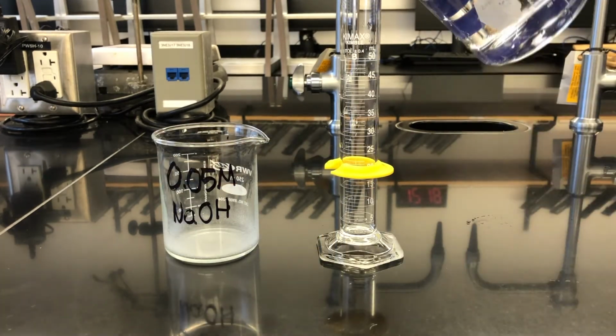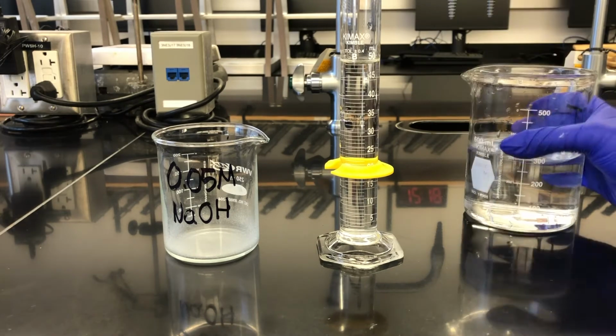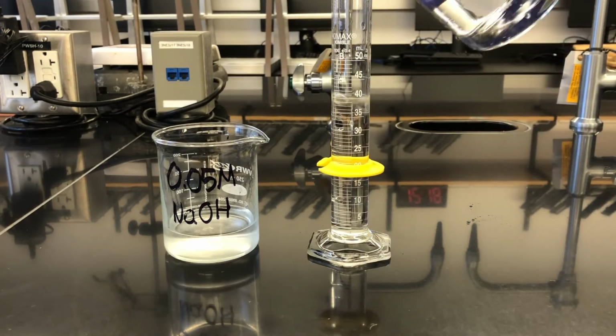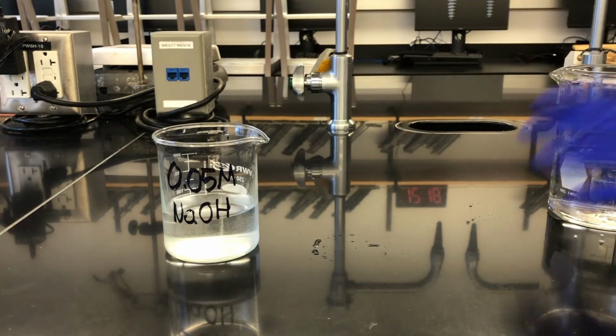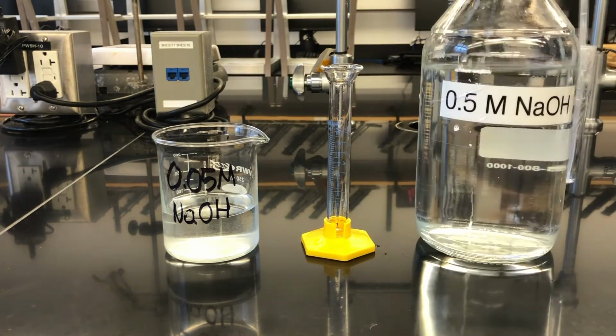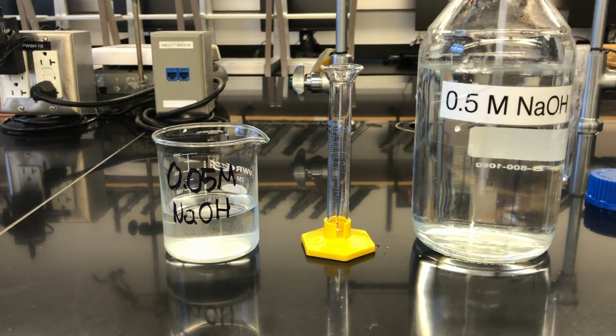Next, we prepare 100 milliliters of 0.05 molar sodium hydroxide from a 0.5 molar stock solution. We do this by first measuring out 90 milliliters of deionized water, and then adding 10 milliliters of 0.5 molar sodium hydroxide stock solution.